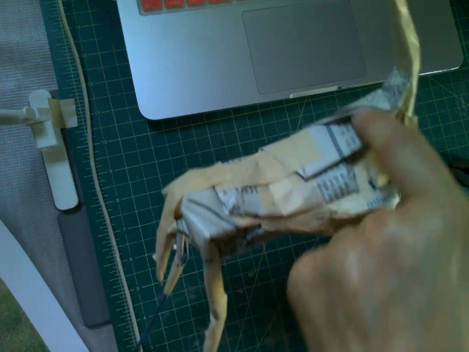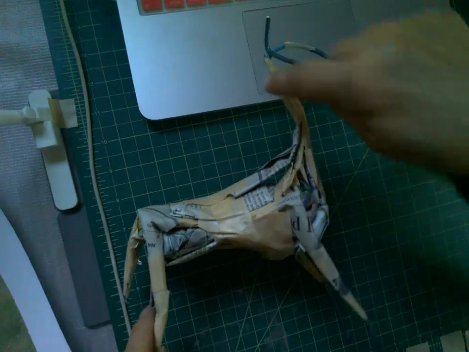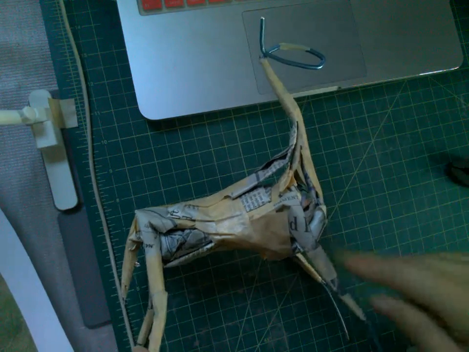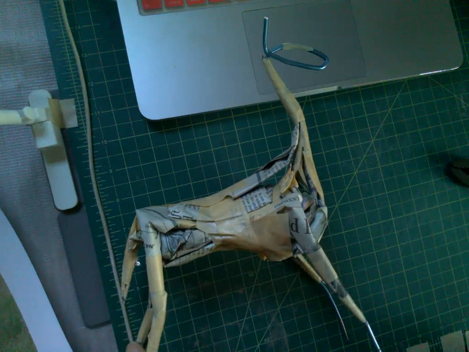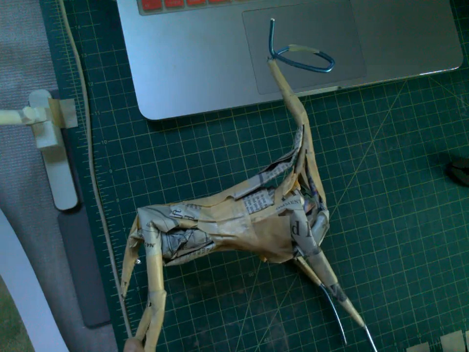I also put another piece going up here, and another one down here. A piece meaning one of the cones. Here's a cone, here's a cone, there's another cone here. And I want to talk about the head right now in this one.